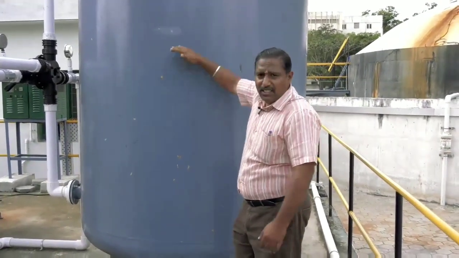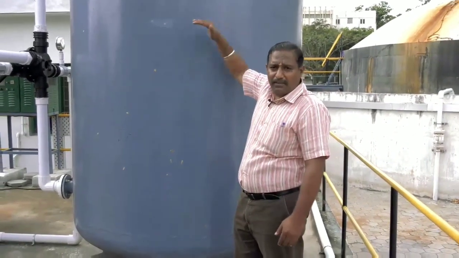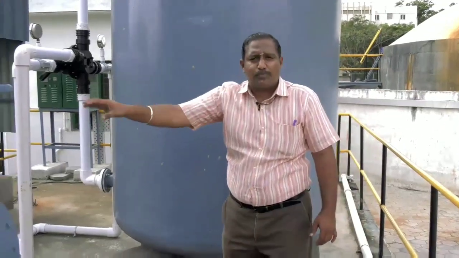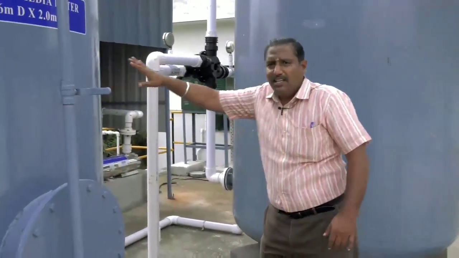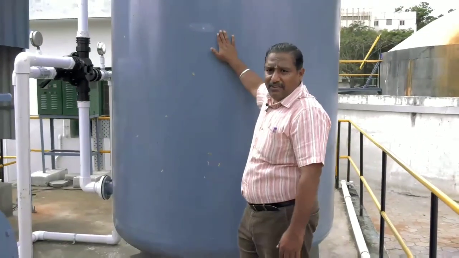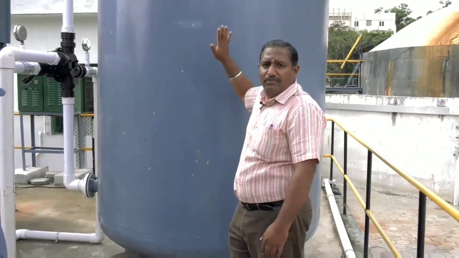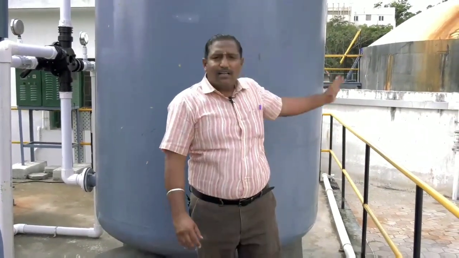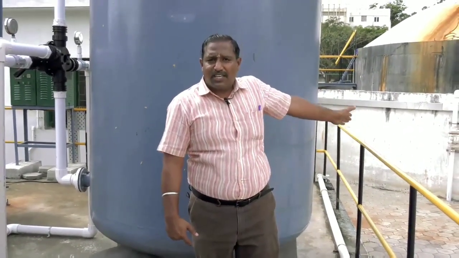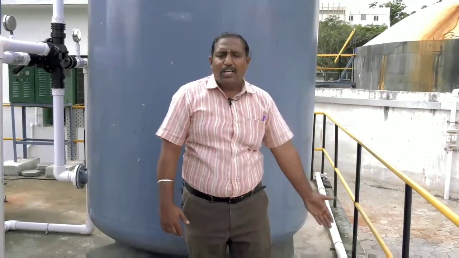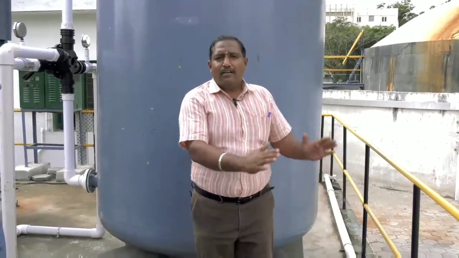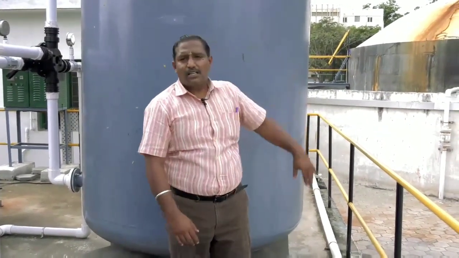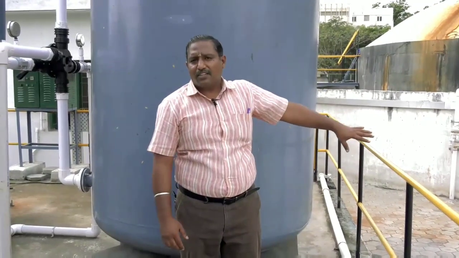Here it is filled with activated carbon along with fine sand. If any fine suspended impurities escape the multimedia filter, they will be separated in the activated carbon along with the removal of color. So, this is what happens over here. The entire treatment starts with the preliminary treatment, that is the screen chamber, after which it enters the equalization sump or the collection sump, where the heterogeneous wastewater is homogenized, and it is pumped for further treatment.